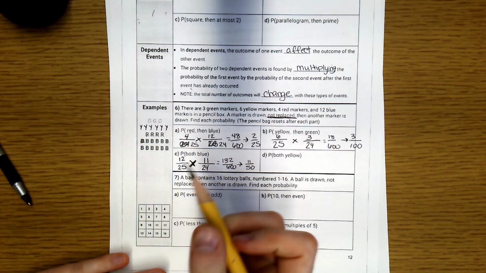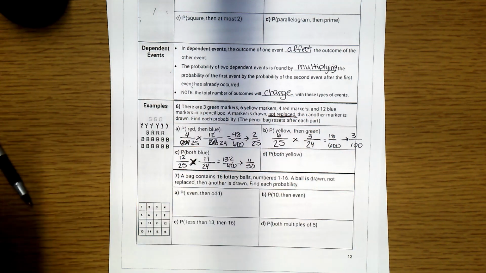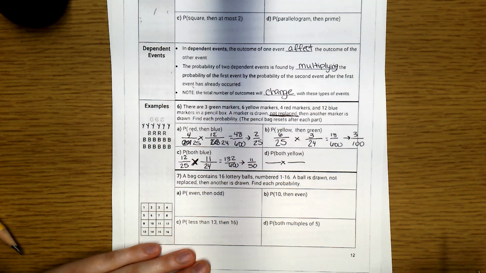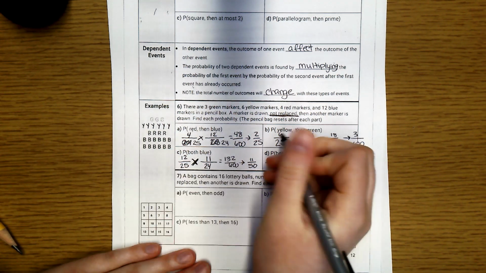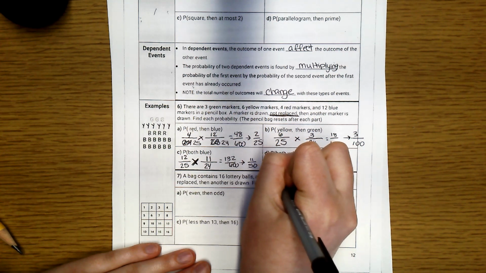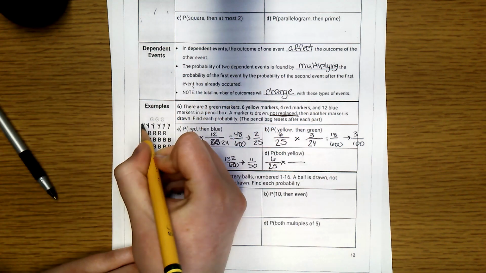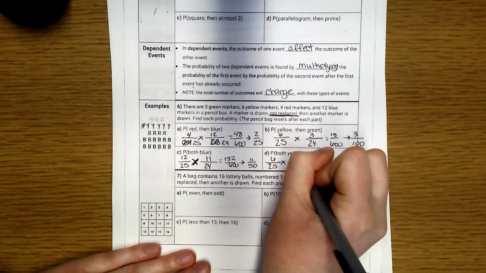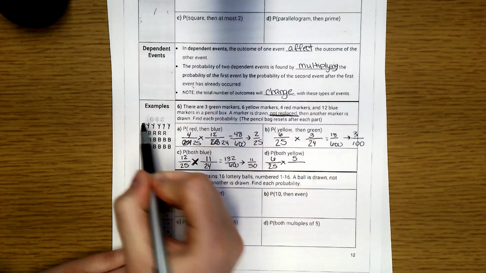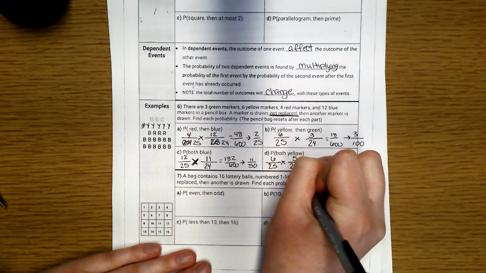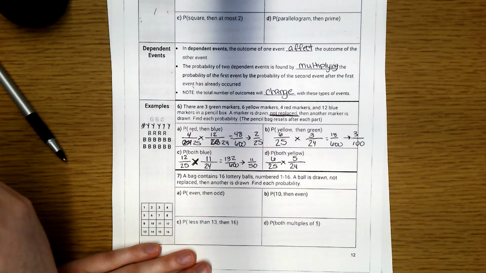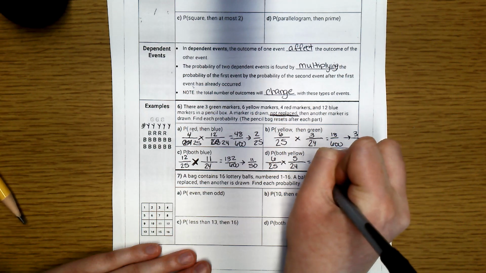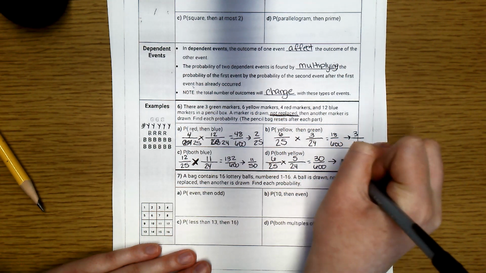Okay, both yellow. So I'm still picking 2 markers. If they're both yellow, I'm going to start with, okay, there's 6 yellows available out of 25. I'm going to take a yellow away. There's no longer 6 yellows available. I only have 5 available because I took 1 away. And I only have 24 total markers because I took a yellow one out. That gives us 30 out of 600, which simplifies to 1 out of 20.